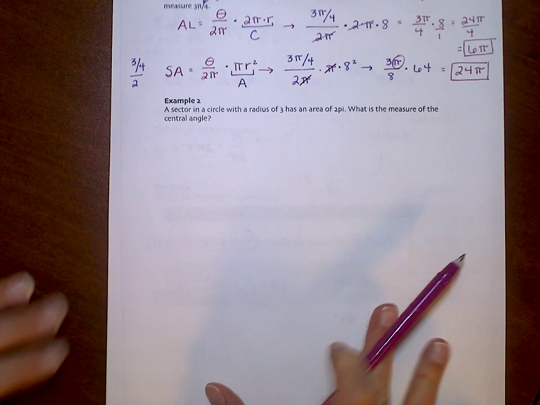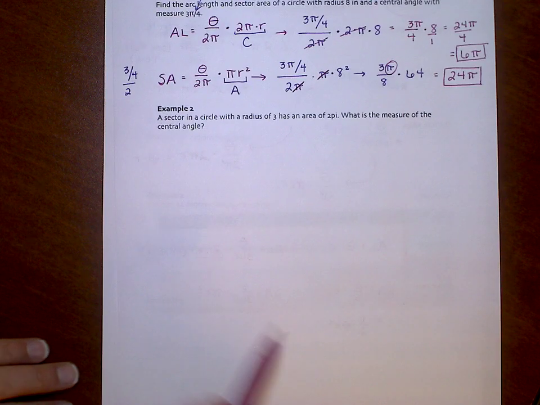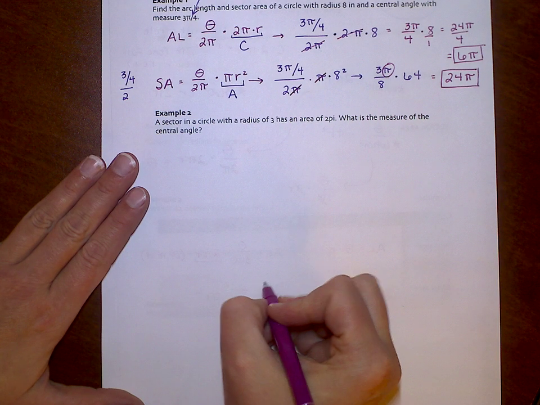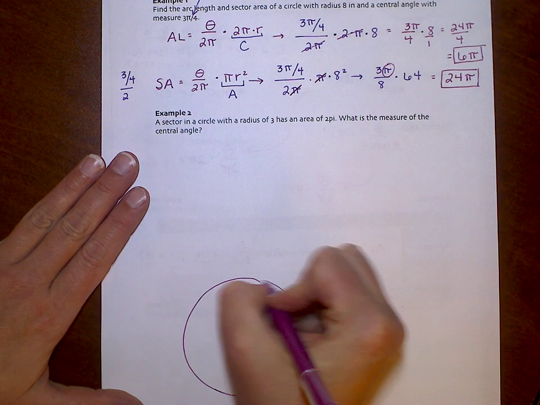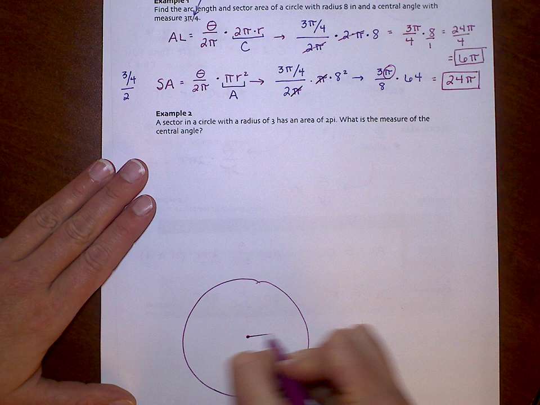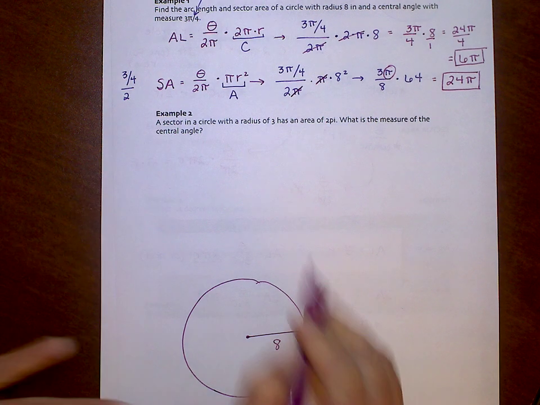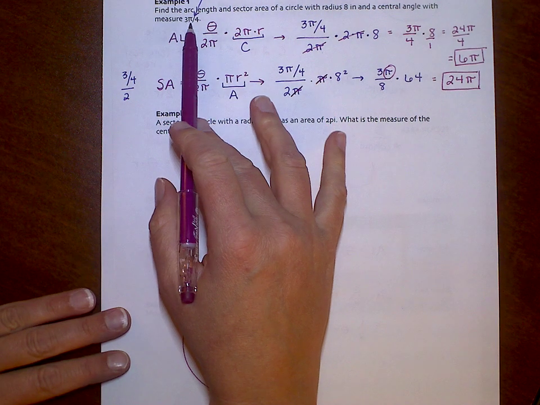I don't know that you have to do this with every single one of these problems, but I want to give you a visual of what this circle would look like that we just drew. Okay. It tells me I have a radius of 8 and an angle of 3 pi over 4.